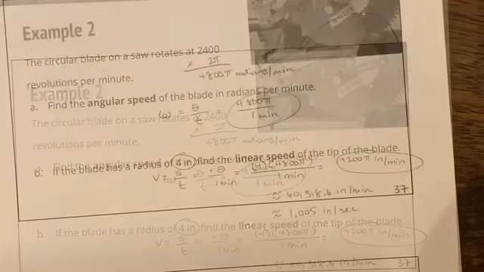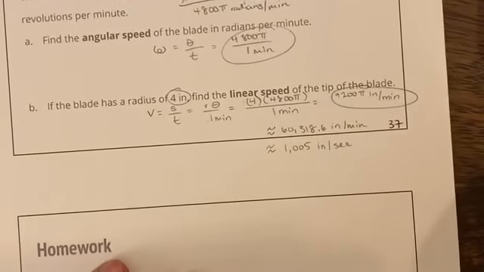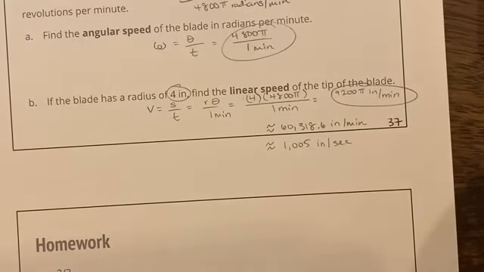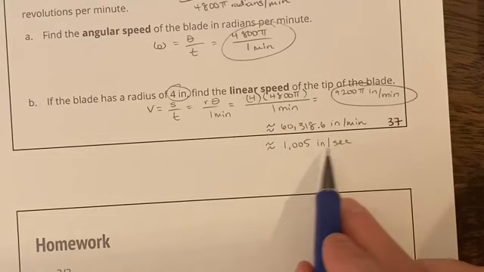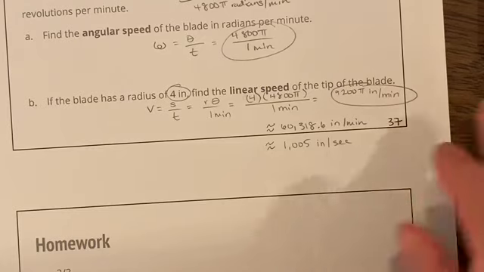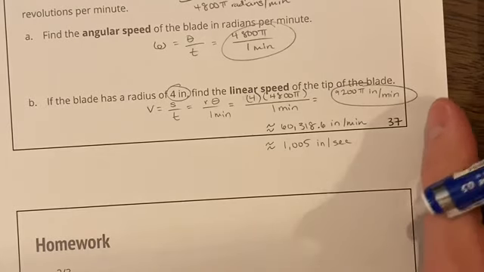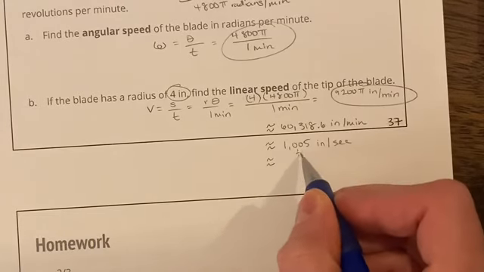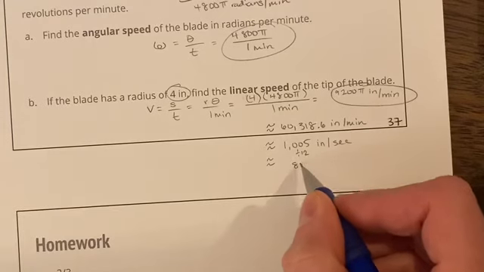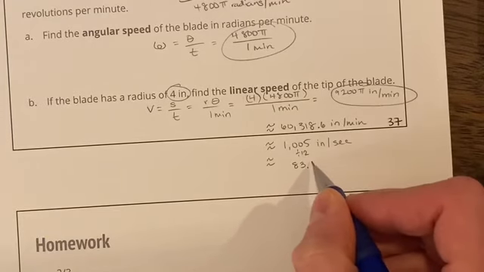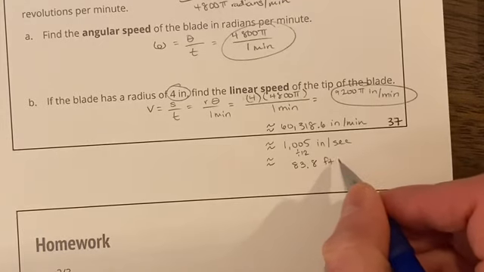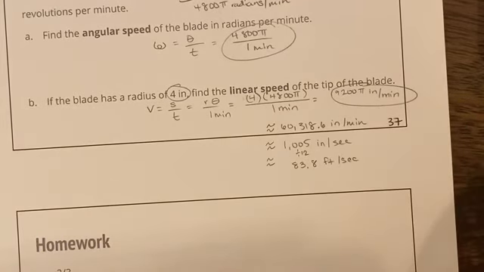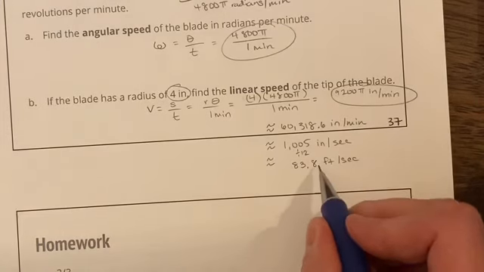So that's very fast. And just to make sure that it makes sense in terms of how you could actually talk about that, normally we talk about speed in terms of miles per hour. So right now we have it down to inches per second. If I wanted to figure out what this was in terms of feet per second, I would just take 1,005 and divide that by 12. So that's approximately 83.8 feet per second.